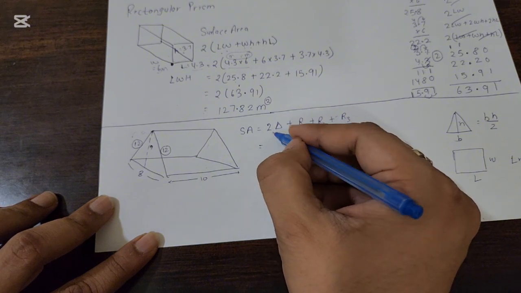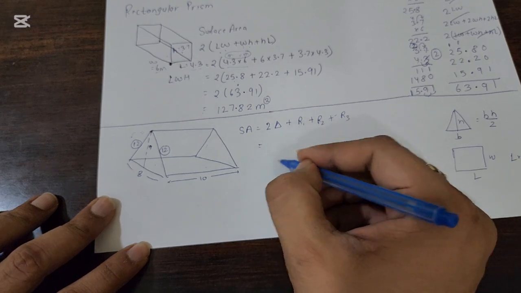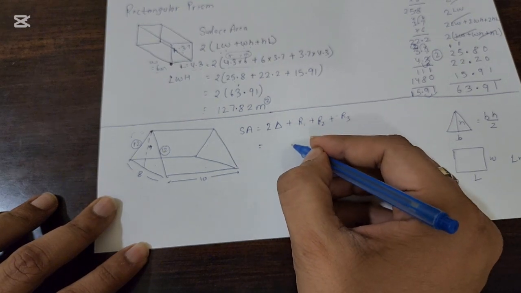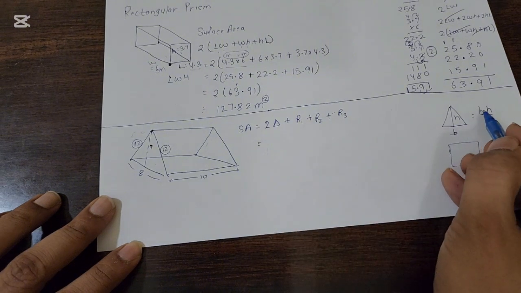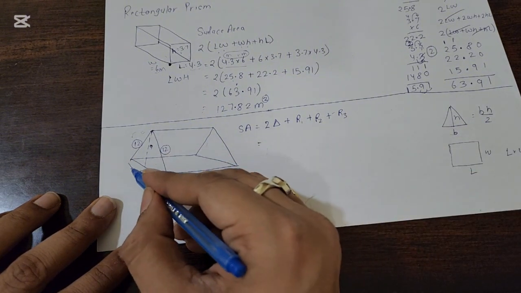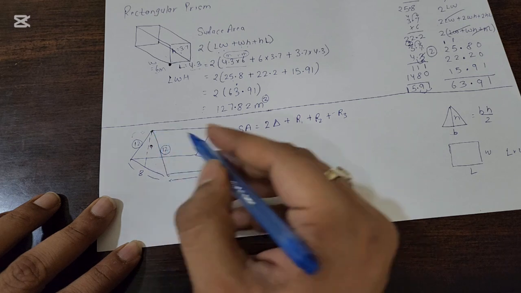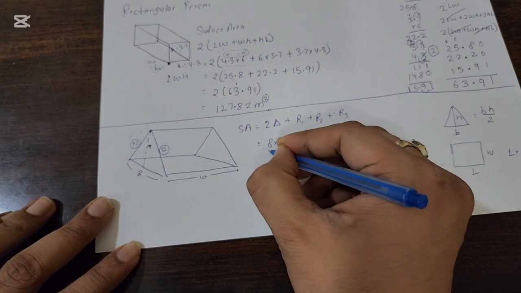Why did I multiply the triangle with the 2? Because both the triangles are same. So I will find the area of one triangle, I will multiply it by 2 for 2 triangles. So base multiply height divided by 2. What is the base of the triangle? If you see this triangle, the base is 8 and the height is 9. So base 8 times height 9 divided by 2.